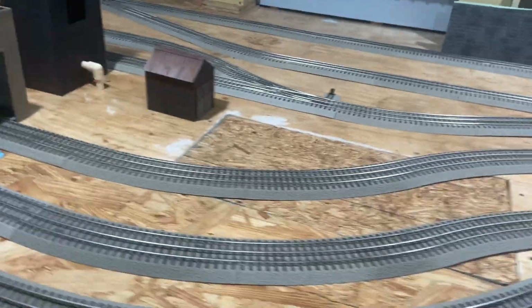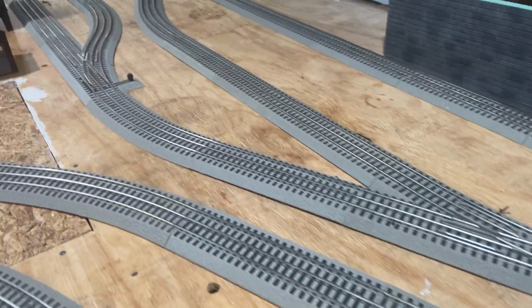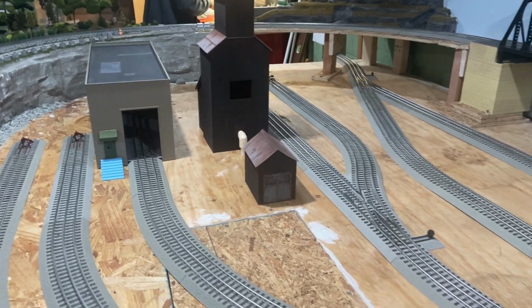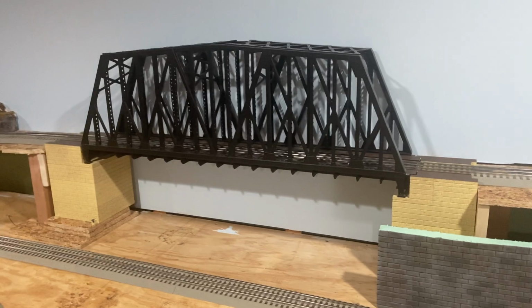But yeah, there's going to be a lot of really cool industry down here. A couple of videos ago, there was a scratch built tank assembly that he made. That'll end up down here. We'll do something cool with trackside scenery here on a custom backdrop.